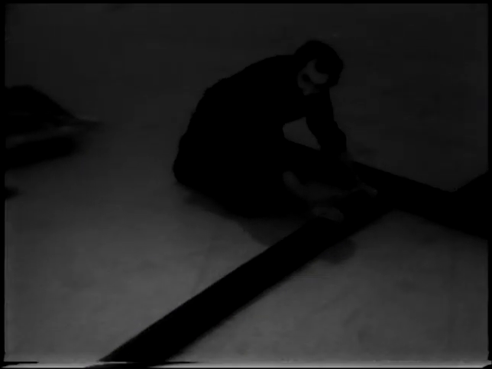Okay, let's try that. I think we just move everything by hand. Got it? Then get on the other side, hold it with your foot.